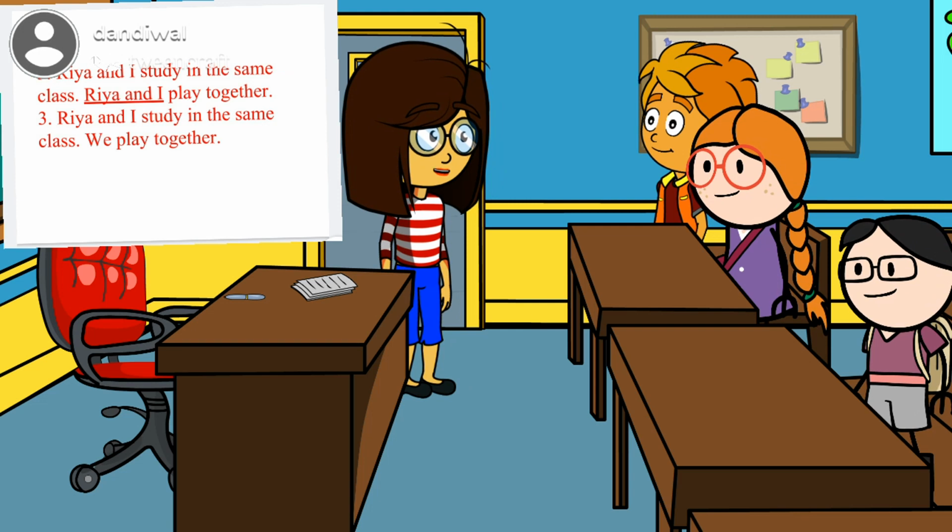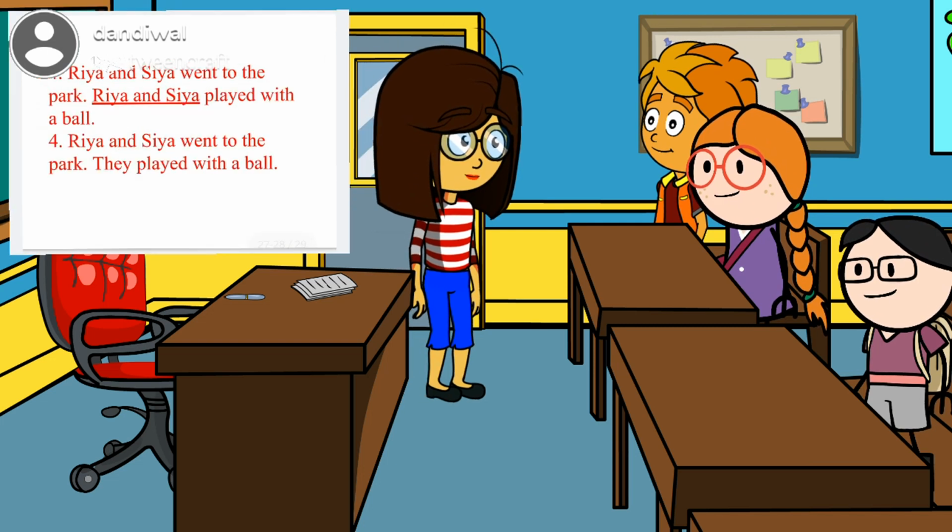Let's look at the next sentence. Ria and I study in the same class. Ria and I play together. Children, I have already told you when I is included along with somebody else, there we will make use of we. So the answer is Ria and I study in the same class. We play together.